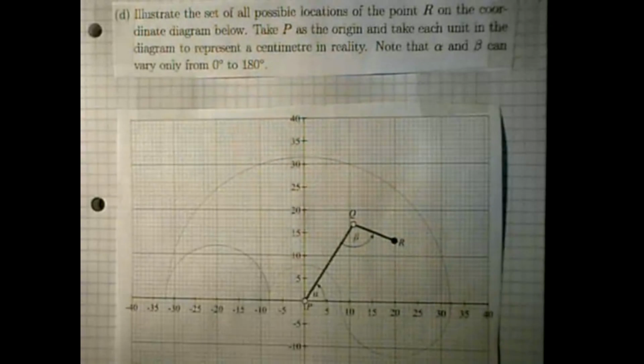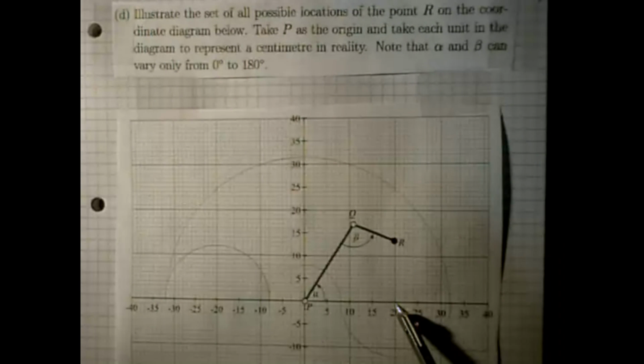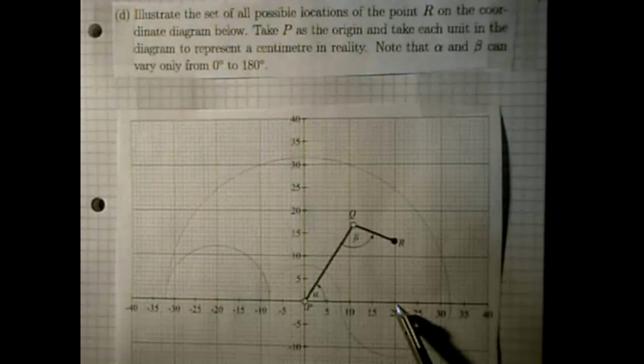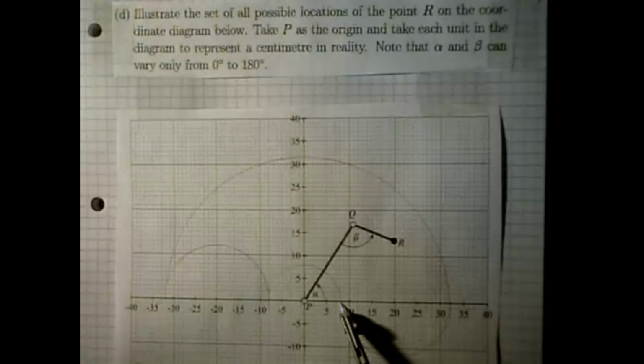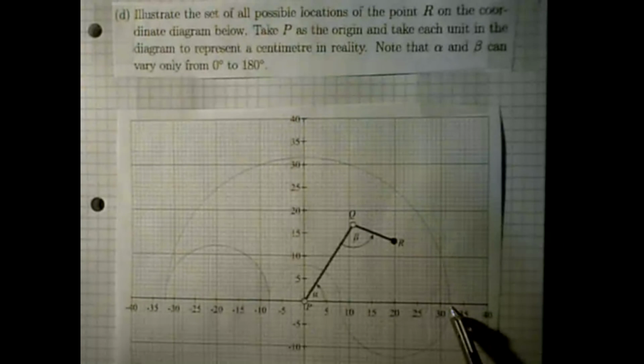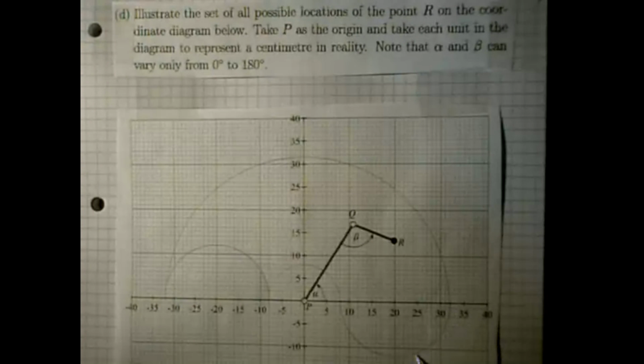So first of all, let's think about the case where alpha is 0. Then q is right here at 20 on the x-axis. So if we vary beta, then let's say beta is 0, then the location of r is 12 centimeters away from here, which would lead us right to there. Next then, where beta is 180 degrees, you end up over here, at the point 12 away from 20 in the other direction. And in between those cases, beta will give all the points that are 12 centimeters away from 20, between 0 degrees and 180 degrees.